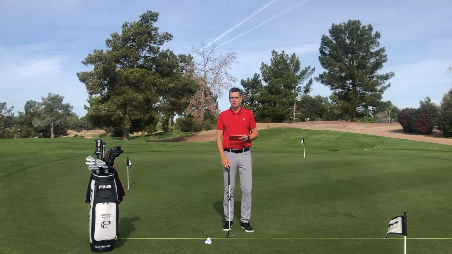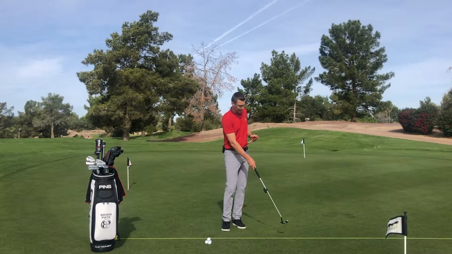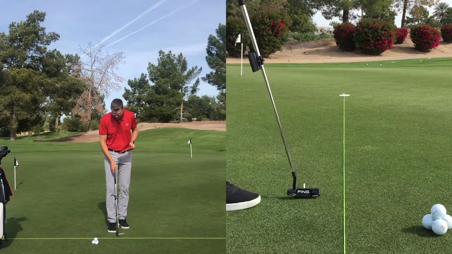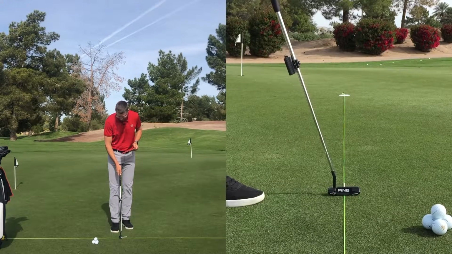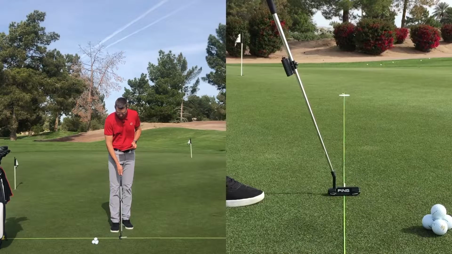Bryan Pate here. Let's take a look at the face tile on your CAPTO unit. What I have down here is a string line straight to the hole in the distance, and then from behind the camera view I could set my putter right on top of the line, and I have a tee sticking out the middle of the putter.